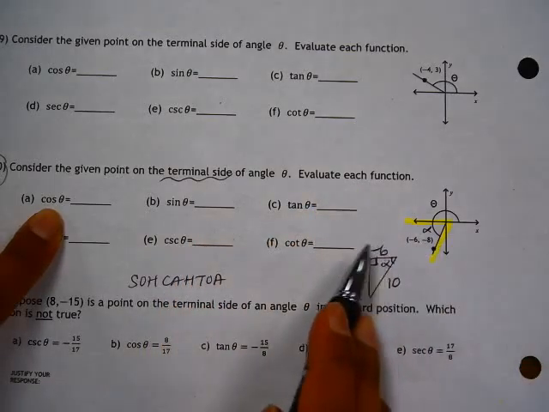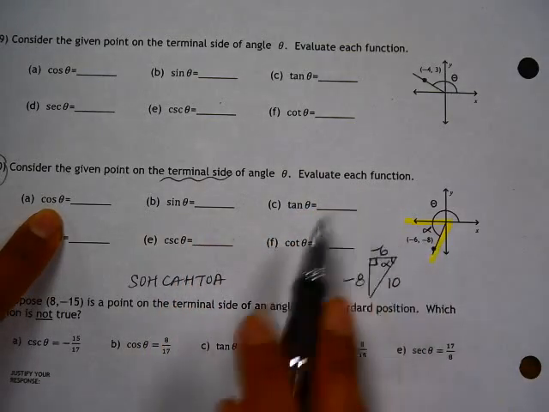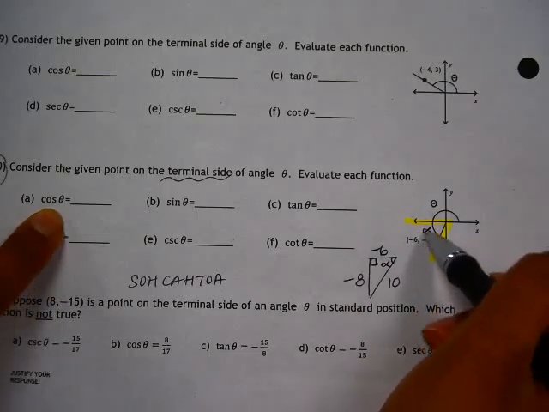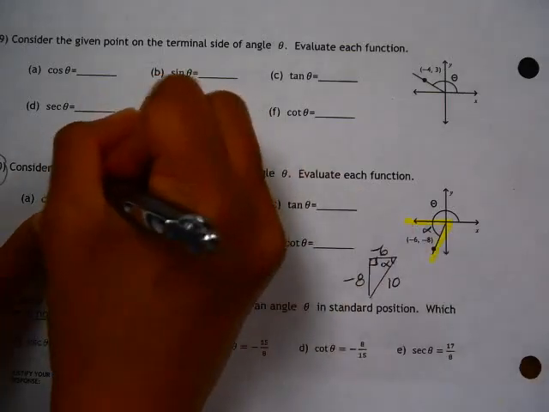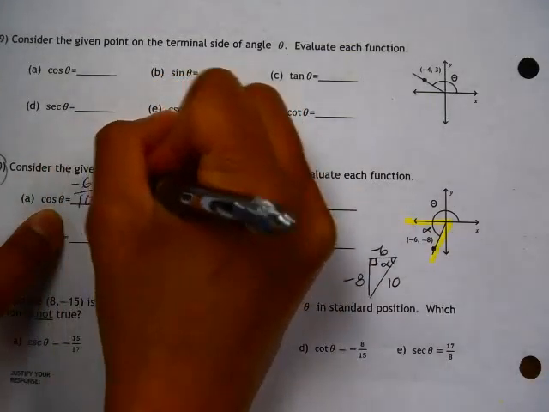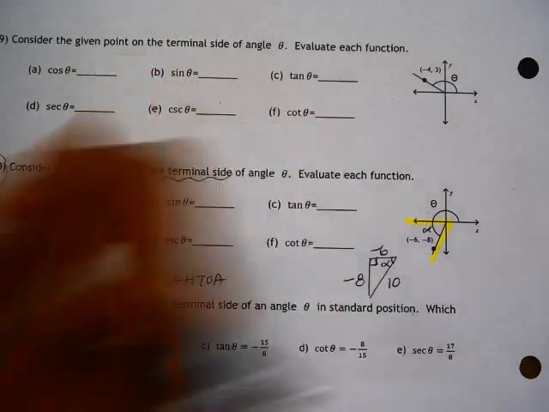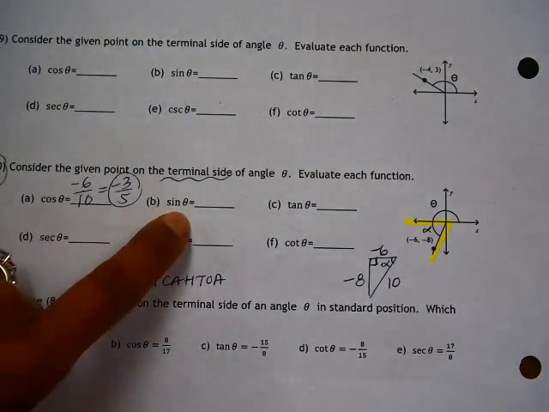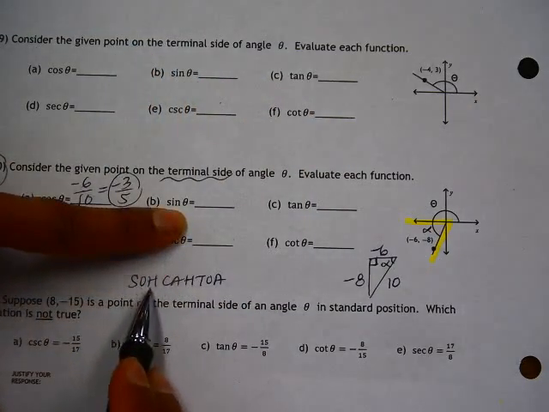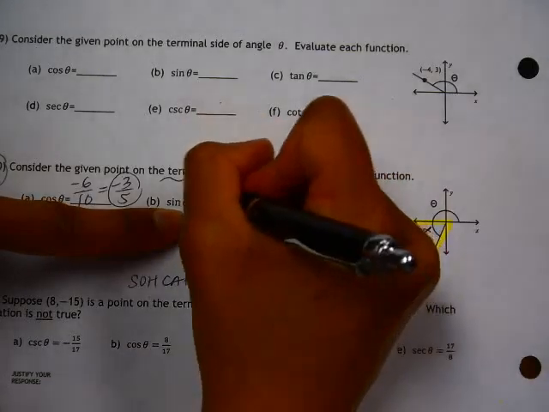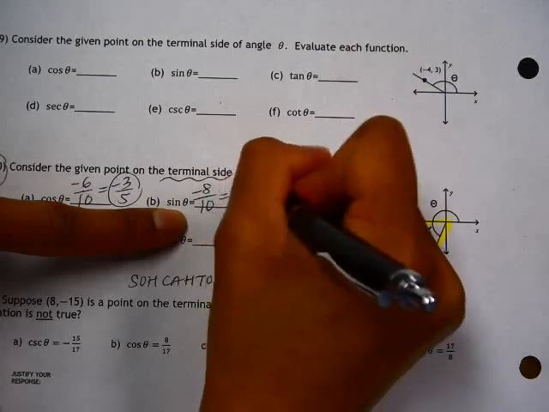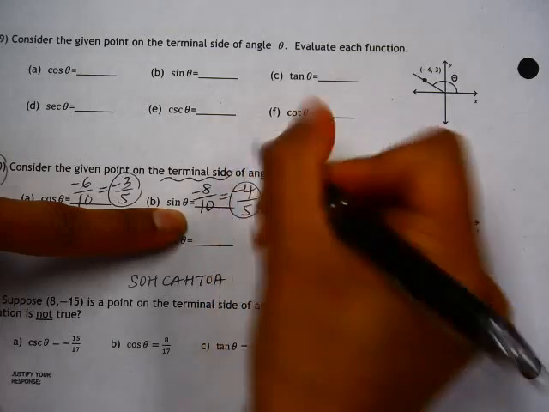And the sign matters, the positive versus the negative, because we're in this quadrant, so sine and cosine are both going to be negative. Cosine is adjacent over hypotenuse, -6/10, which reduced would be -3/5. Sine is opposite over hypotenuse, so from this reference angle it would be -8/10, which reduces to -4/5.